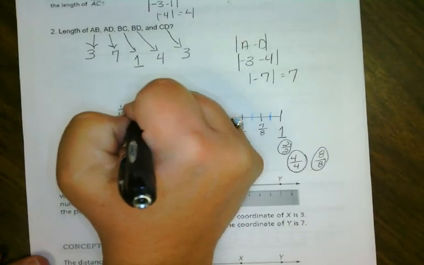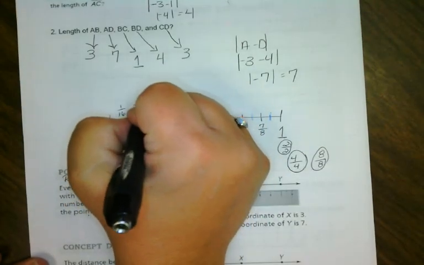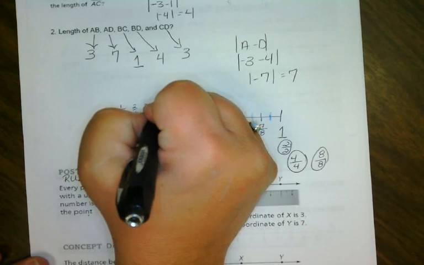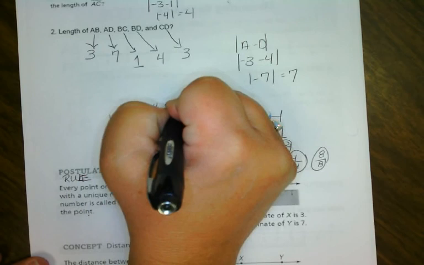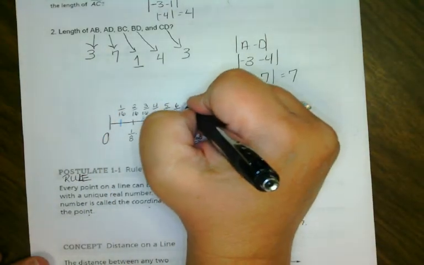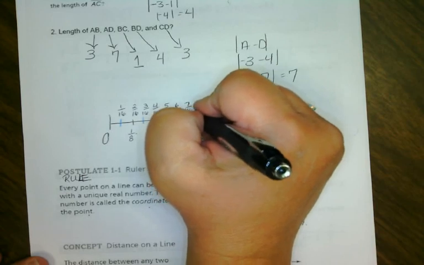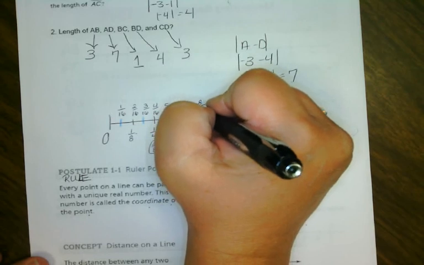And then that one is 2/16. 1/8 and 2/16 are the same fraction. 3/16, 4/16, 5/16, 6/16. See how this is going? 7/16. And then if I get to a half, I should have 8/16.